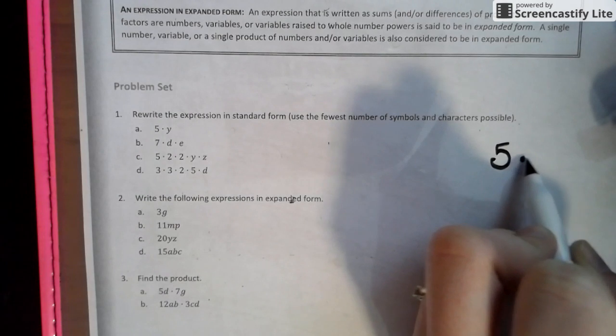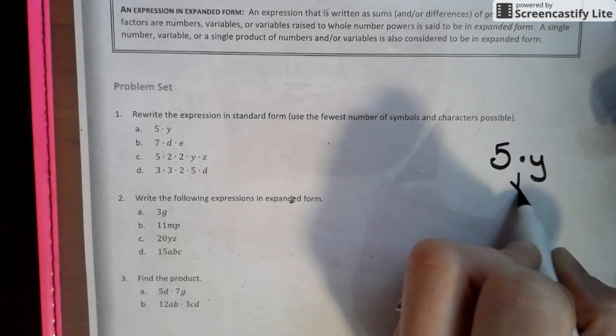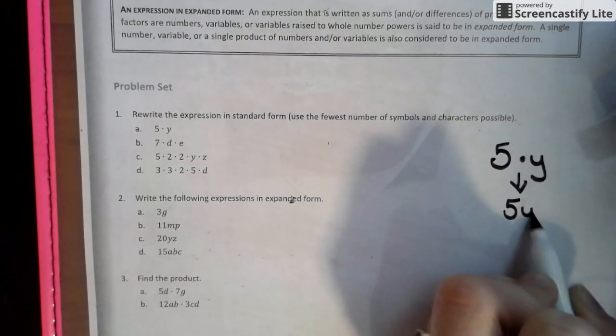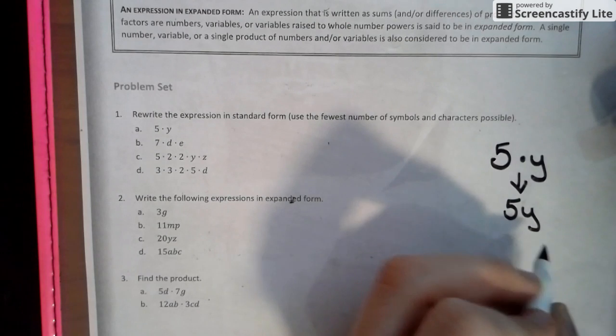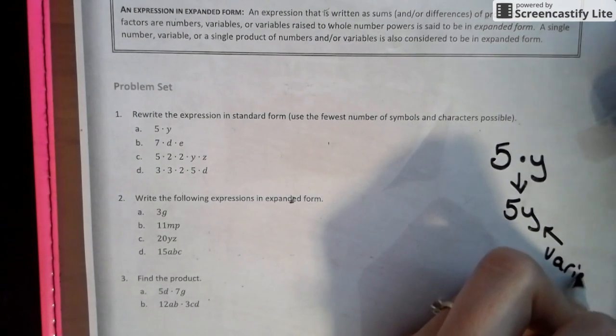So we have 5 times y. So if we were to put these together, which is what we're going to do here, this is going to be 5y. Now I want to give you some names for this stuff. This is called the variable.